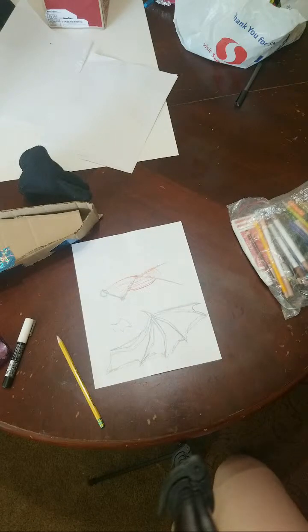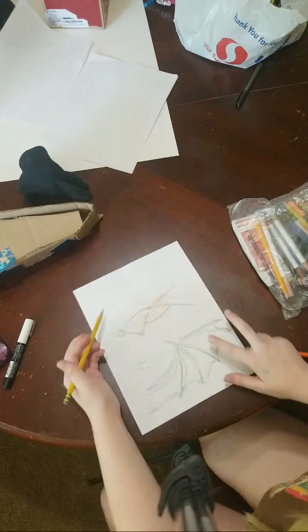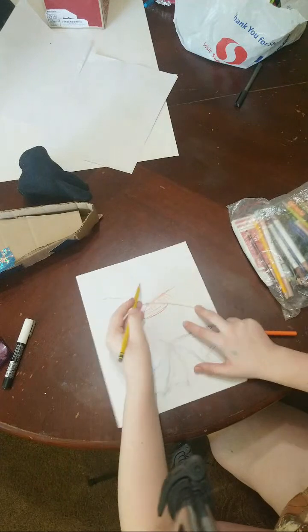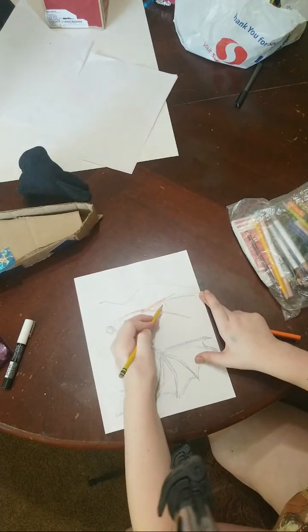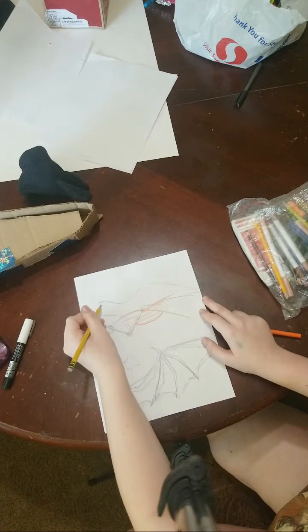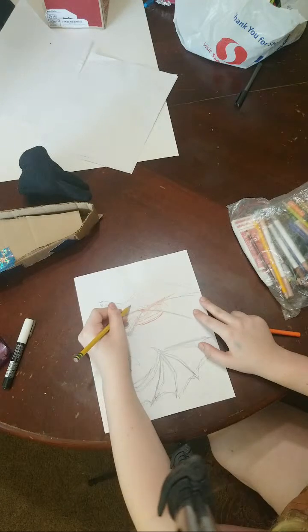And again, you can also stylize. If you want to draw a character with long wings, you can do this, and there's a lot of references that you can find for these types of wings.